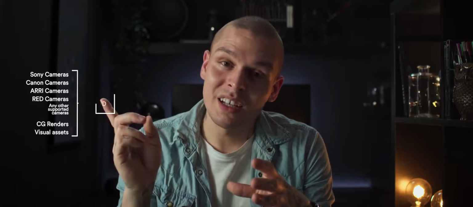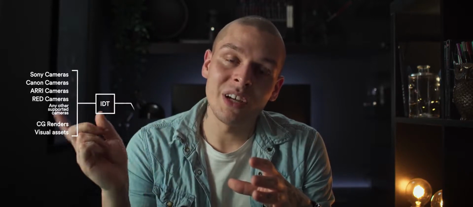And same as the linear workflow I explained in the last tutorial, ACES is created to make your life easier. There are IDTs, ODTs and RRTs. IDTs are Input Device Transforms. Whatever your input is, whatever it was shot in, the IDT will convert it to ACES.